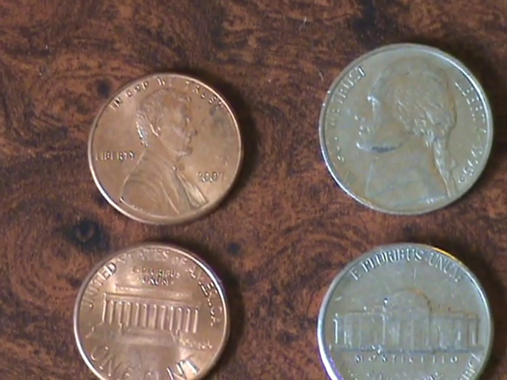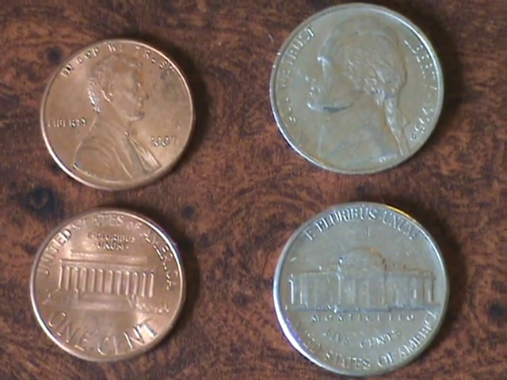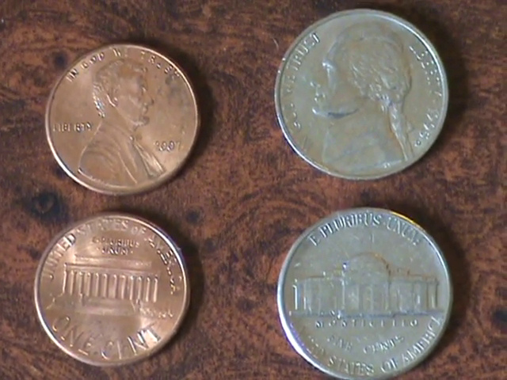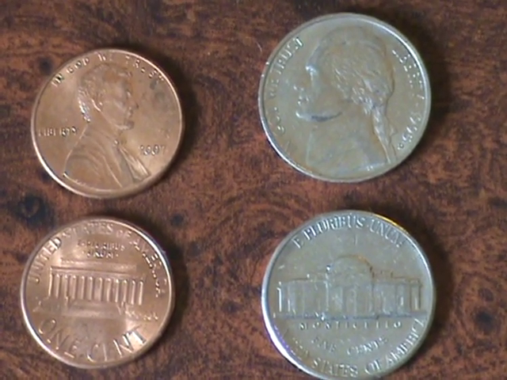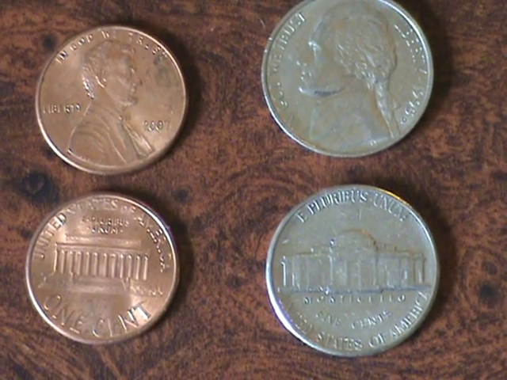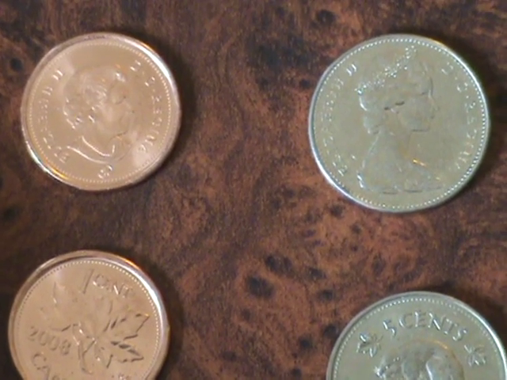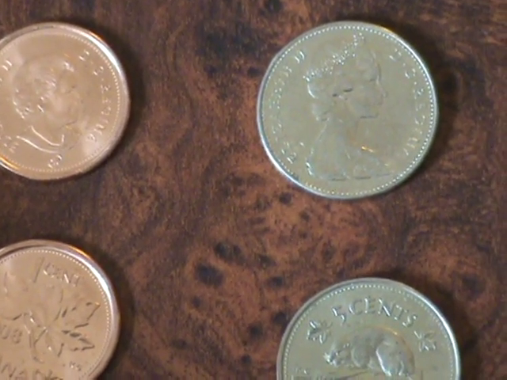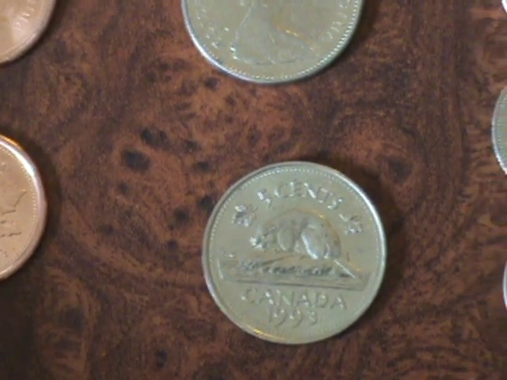Canadian coins and American coins are also similar. This is the penny and the nickel, American, front and back. Lincoln is on the penny, and Jefferson is on the nickel, and their respective memorials, Lincoln Memorial and Jefferson Memorial, on the obverse. On the Canadian pennies, you've got the maple leaf on the back with the Queen Mum on the front. You've got Queen Elizabeth on the front of the nickel as well, with the Canadian beaver on the back.